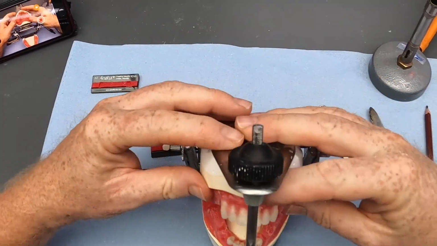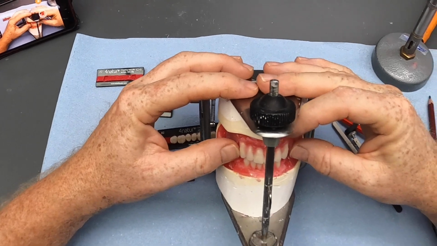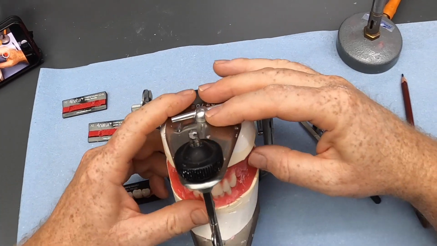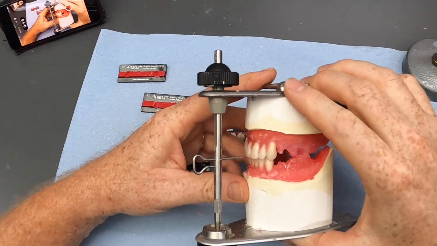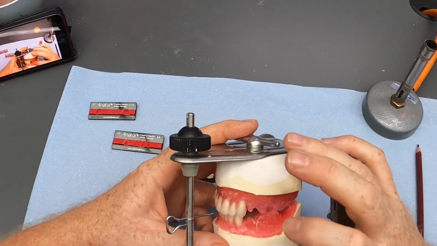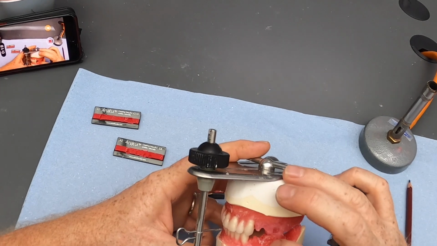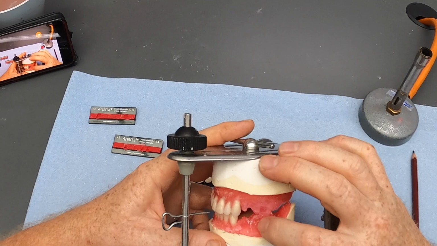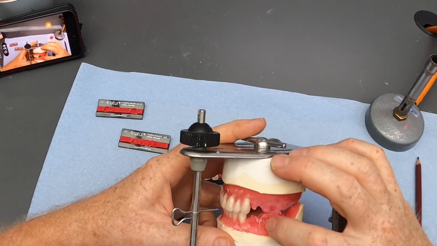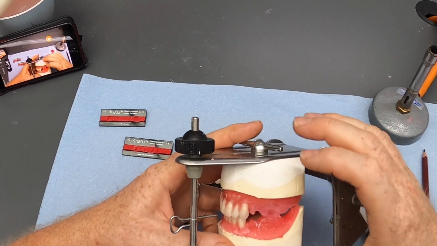Okay, so we've got the anterior teeth set. We might make a few tweaks to those as we go. Now we want to think about where we're going to be positioning the posterior teeth. The lower six is probably the most significant tooth with regards stability and so on, so we're going to look at positioning that in the ideal position to start with.